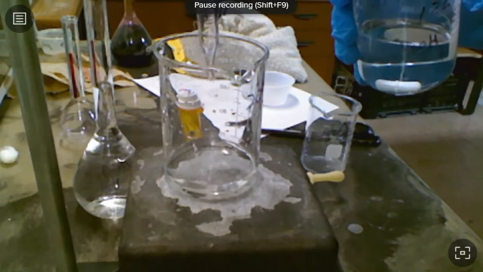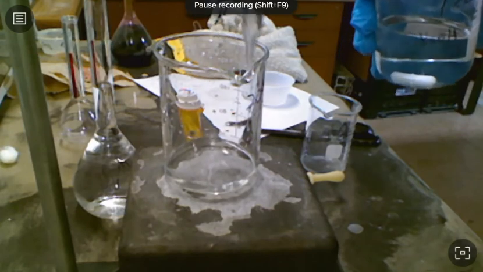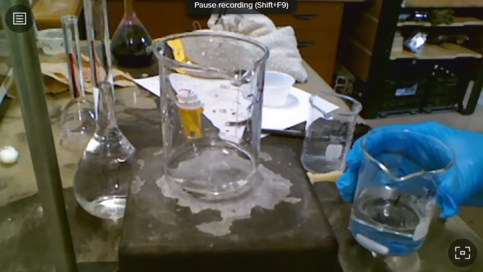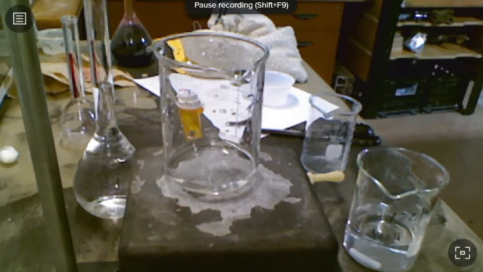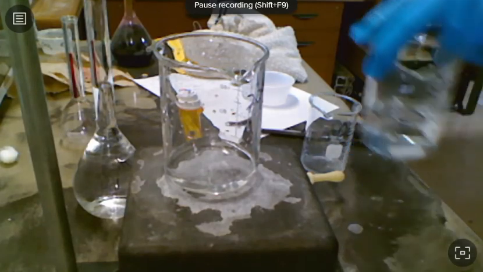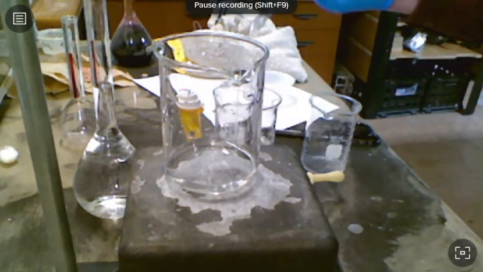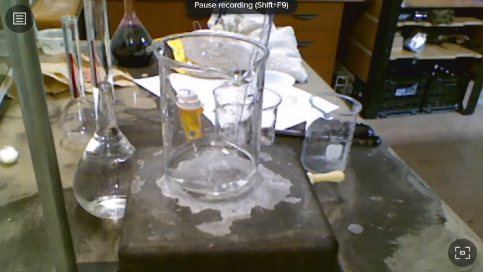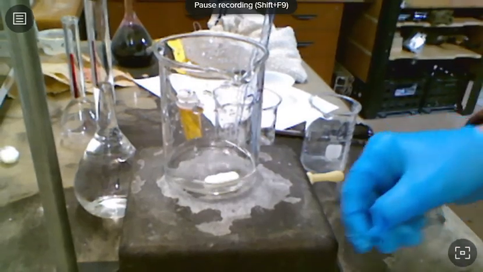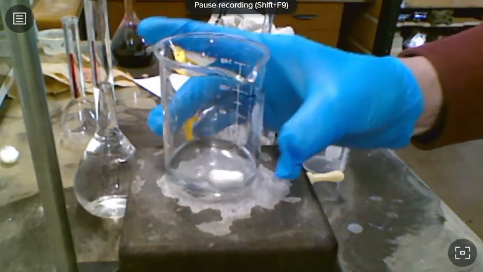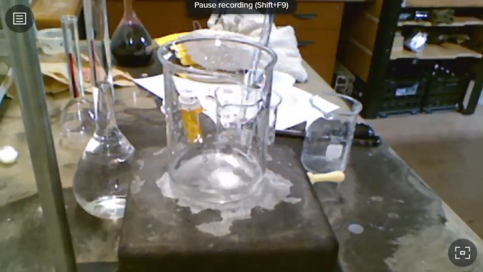My concentration is half. All right, so now I have 5 milliliters of my sodium hydroxide solution in the beaker. I'm going to put a stir bar in there, plus I'm going to put 2 drops of phenolphthalein, so then I know my indicator.